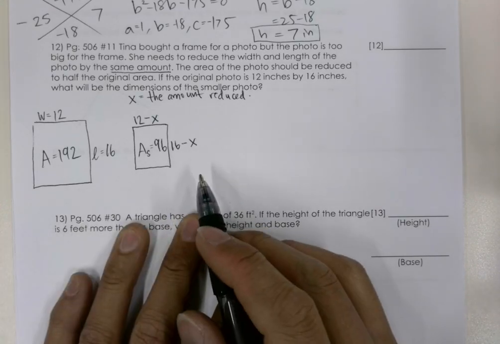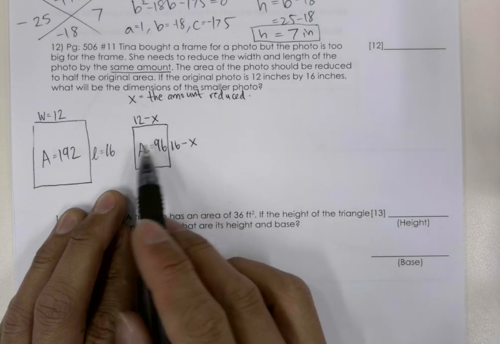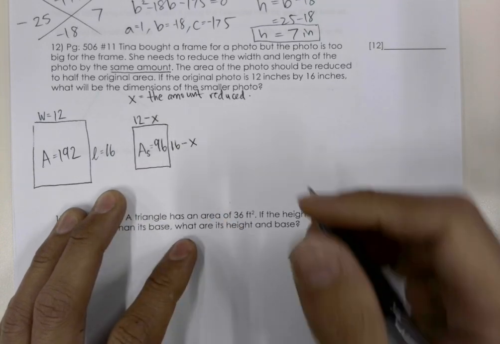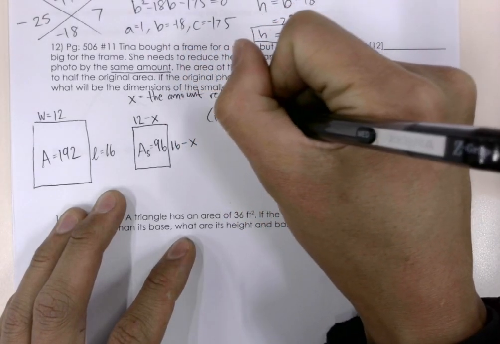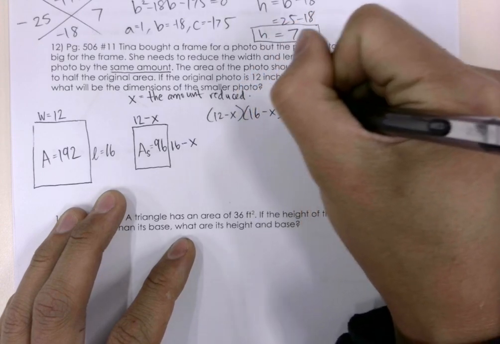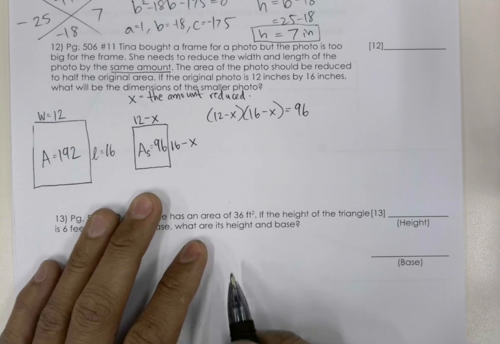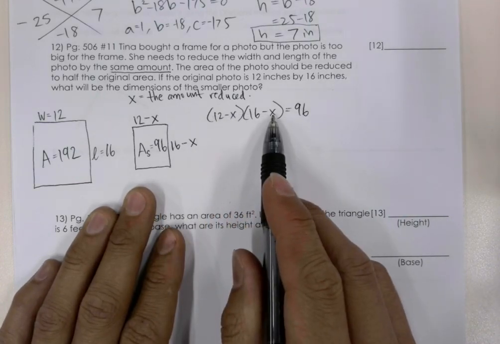So if we go ahead and put this into an equation, we know that the area of a rectangle is width times length. So we can write an equation and say 12 minus x times 16 minus x is equal to 96. Then what we can do is distribute out.